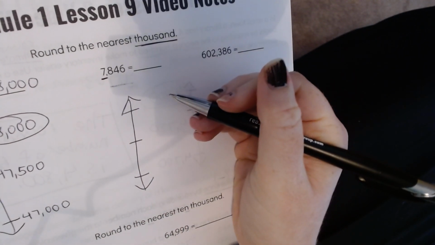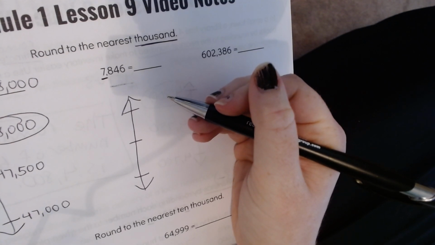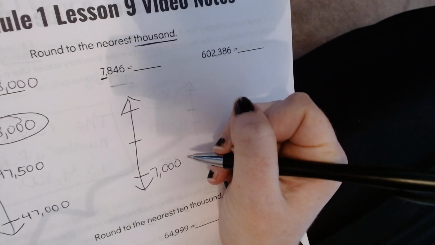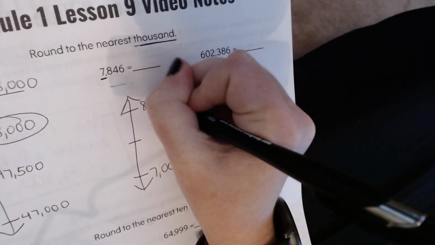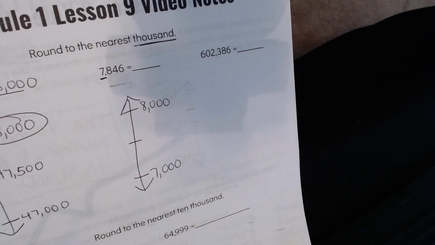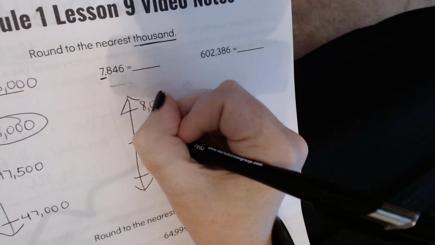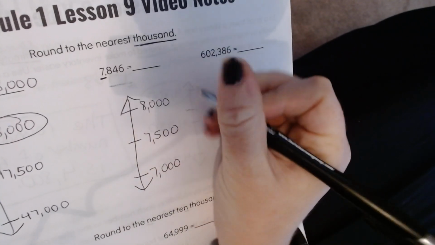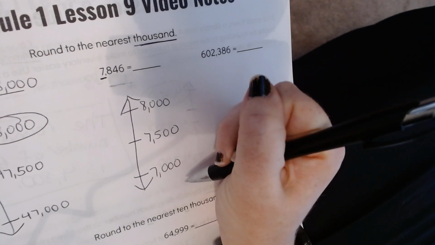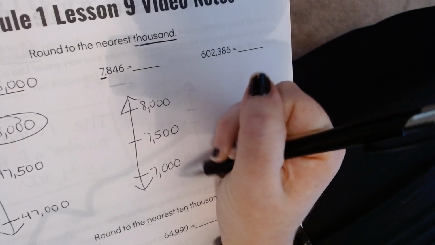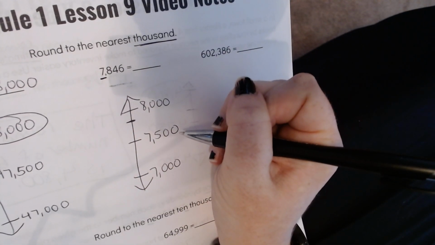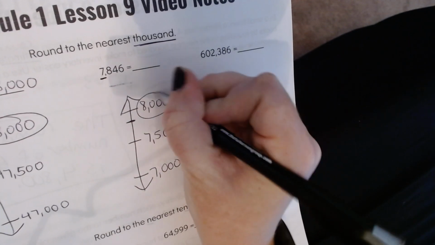Okay, how many thousands are in this number? 7,000. Good job. What's the next thousand? 8,000. Good. Okay, what's the midpoint between 7,000 and 8,000? 7,500. Good job. Where would 7,846 go in this number line? Would it be above or below 7,500? It would be above. Good. Right about right there. So which endpoint is this line closest to? 8,000. Good job.